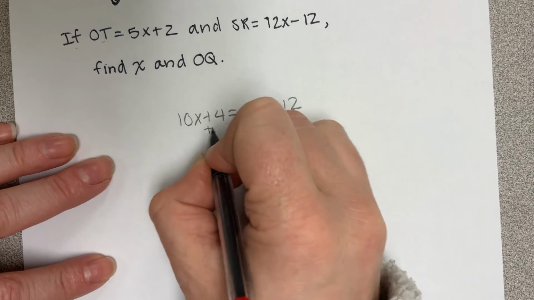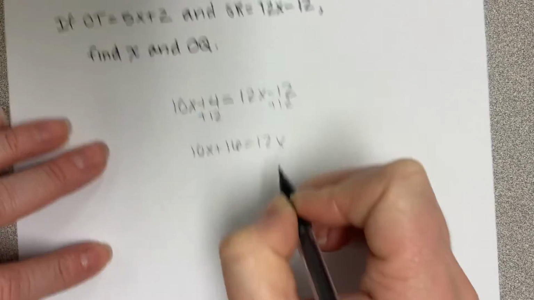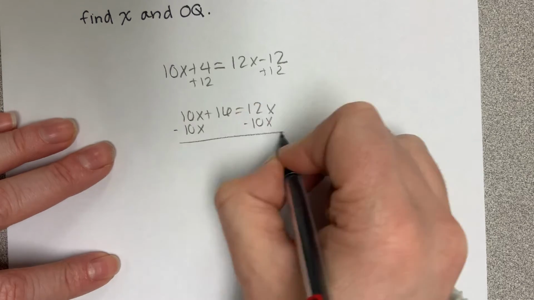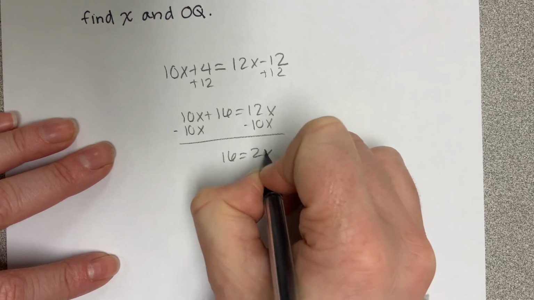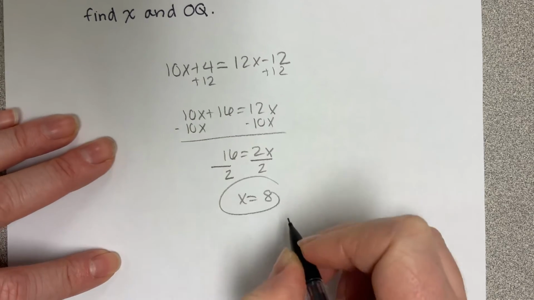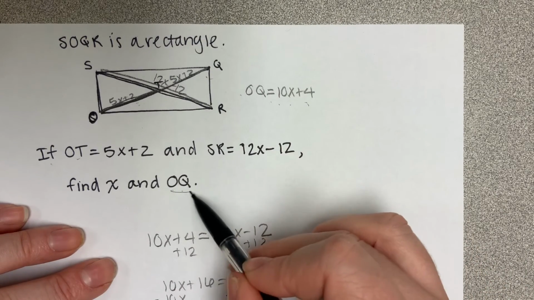We're going to add 12 to both sides. 10x plus 16 equals 12x. Subtract 10x. 16 equals 2x, and now we can divide both sides by 2 to get x equals 8. So x equals 8, and then we're looking for OQ.